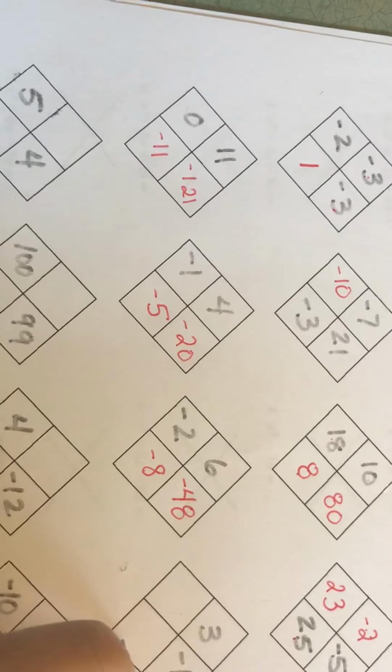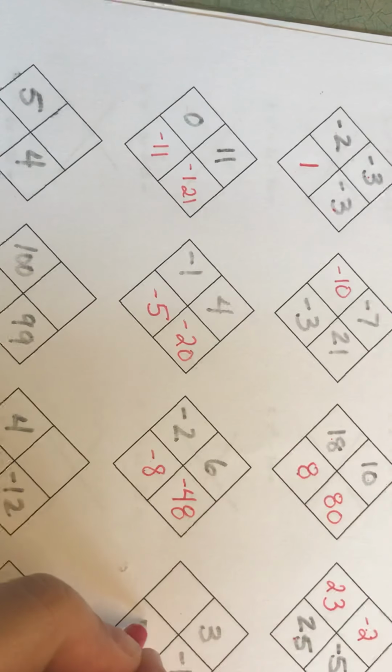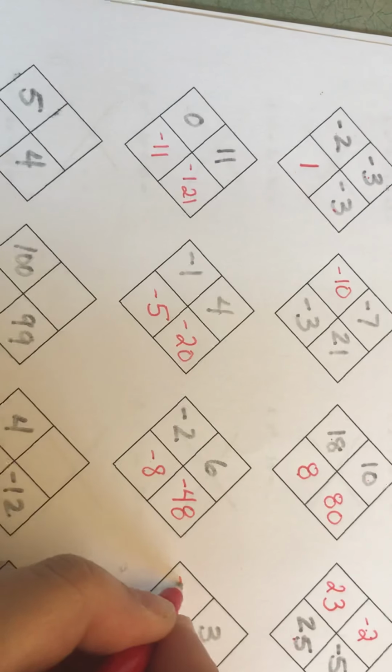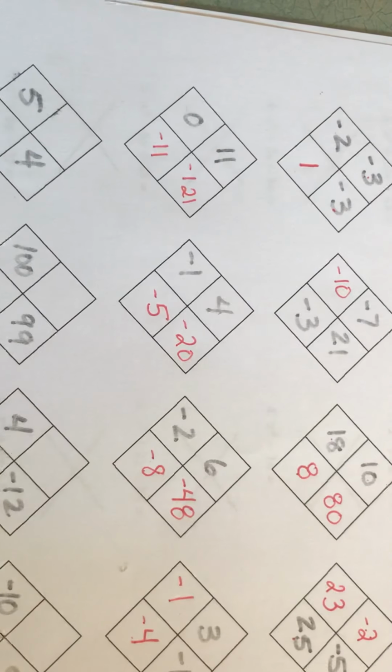3 times something is negative 12. Well, that will be negative 4. So 3 plus negative 4 is negative 1.